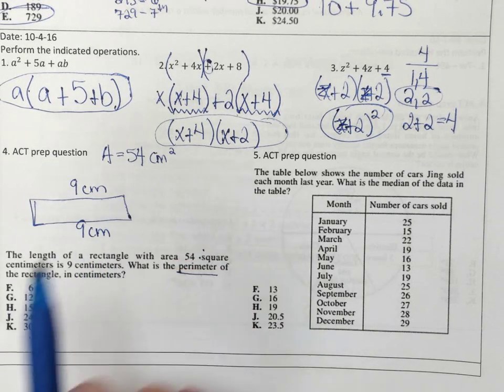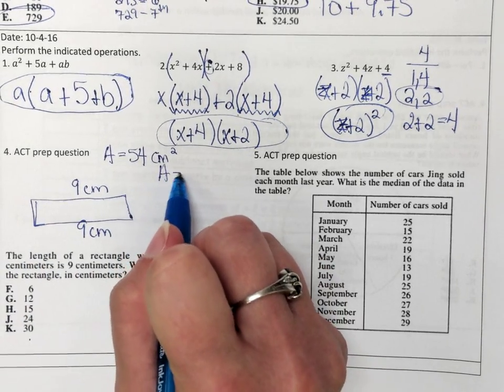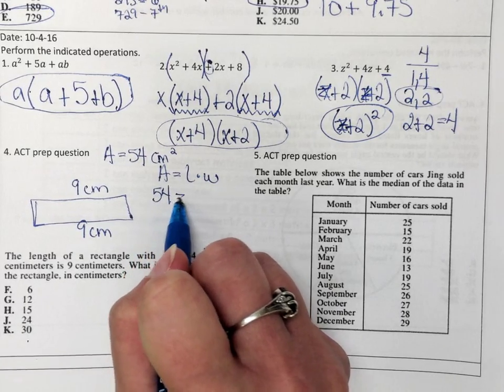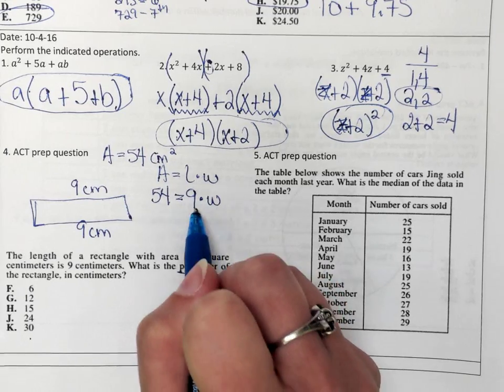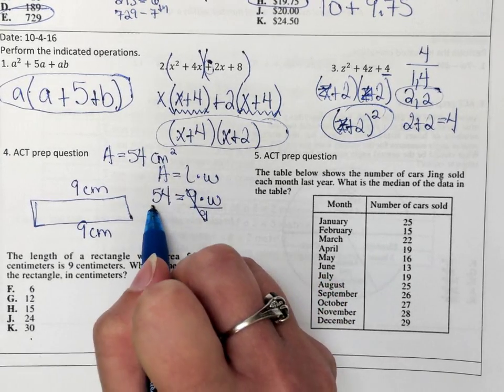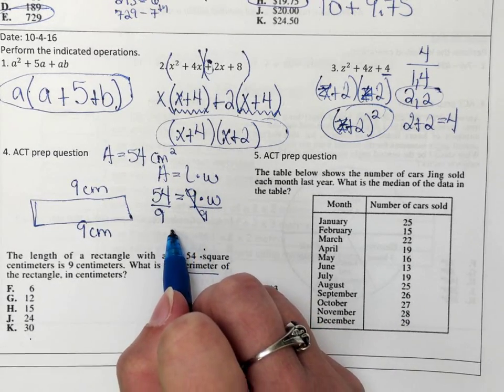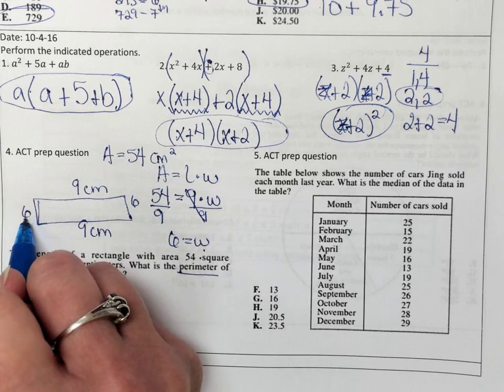How'd you get that? There you go. Area is length times width, and they give me area is 54. And so my length is 9. And Brinkley was exactly correct. 54 divided by 9. How much is that? 6. So each width is 6.